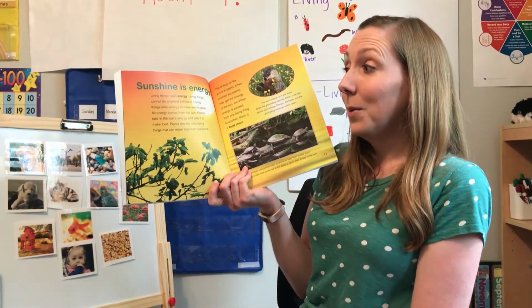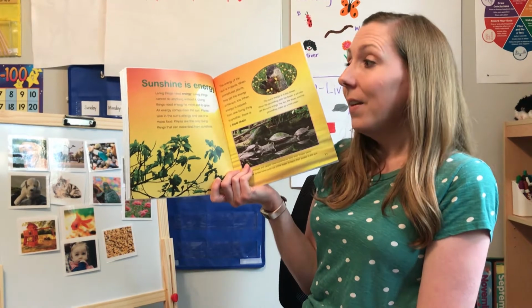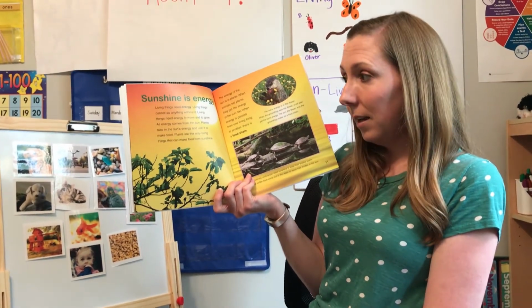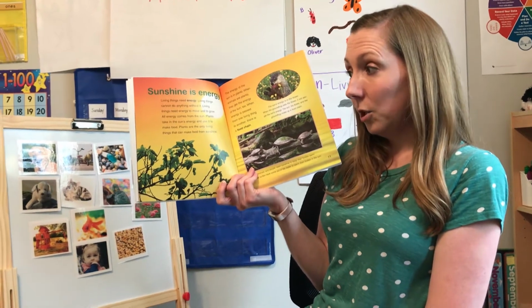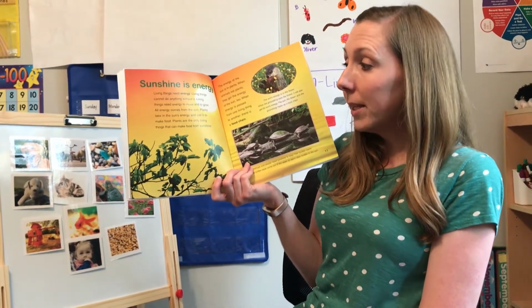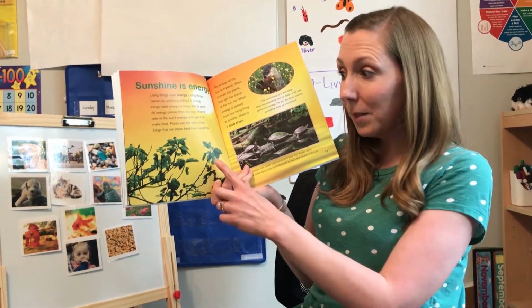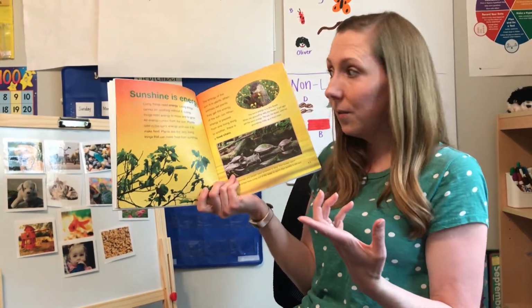Living things cannot do anything without energy. Living things need energy to move and grow. All energy comes from the sun. Plants take the sun's energy and use it to make food. Plants are the only living things that can make food from sunshine. So that's pretty cool that they can turn sunshine into food.